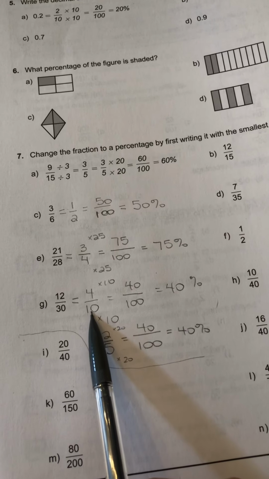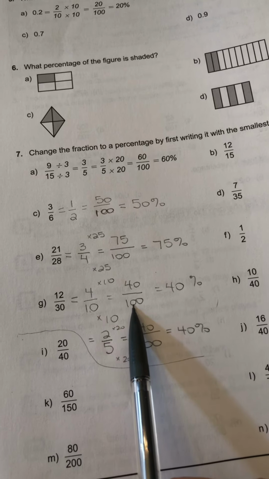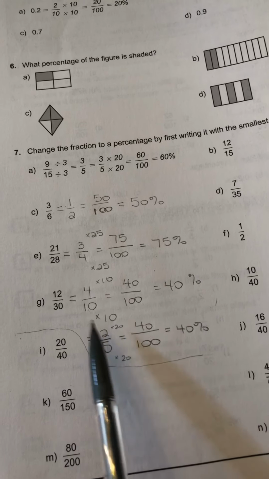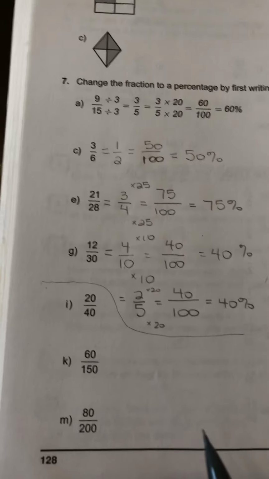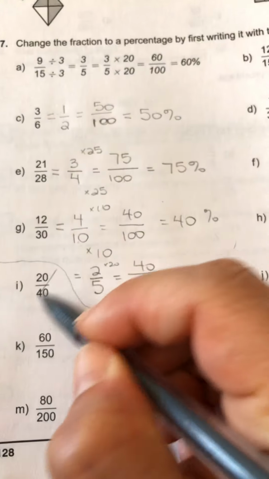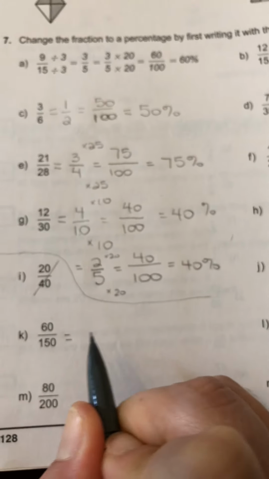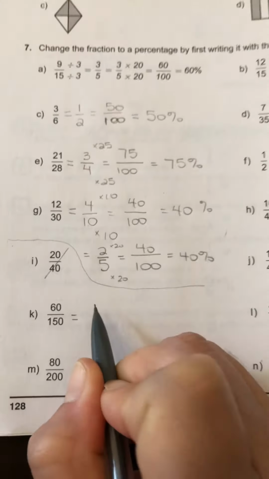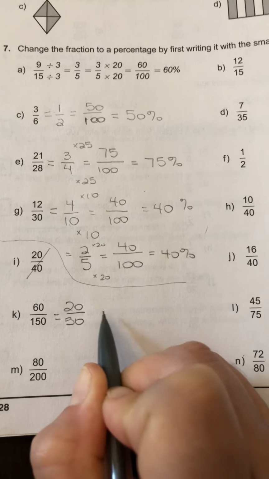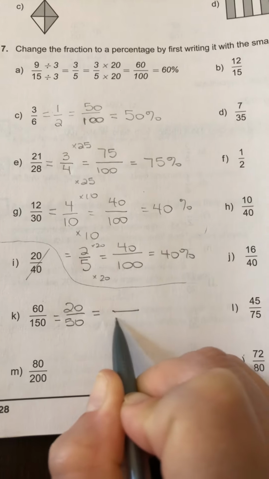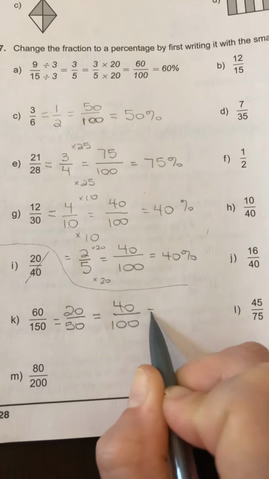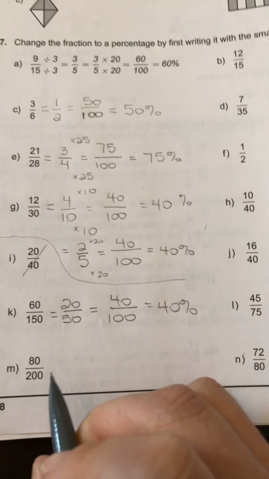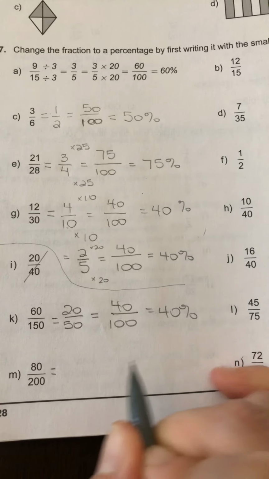So as long as you can get to a denominator that allows you to get to 100 by just multiplying by one thing, you can do that. Okay, so for K, I'm going to skip over this one just because I don't have room. For K, if I divide both numbers by 3, I get 50 in the denominator, and 60 divided by 3 is 20. And then to get to 100, I'm going to multiply by 2. Multiply by 2, I get 40. And again, it's 40%.